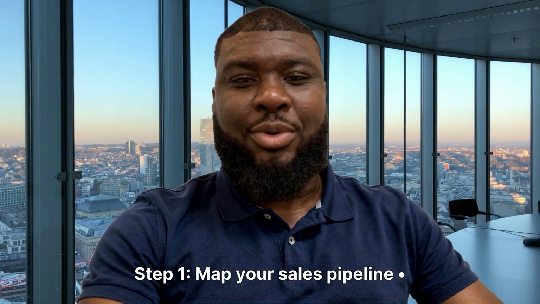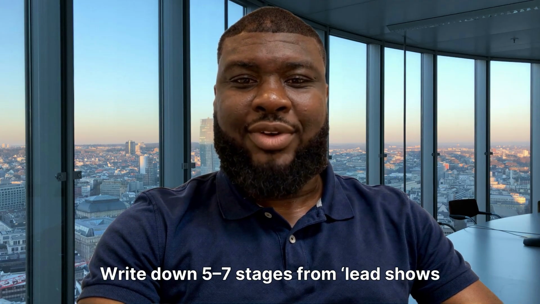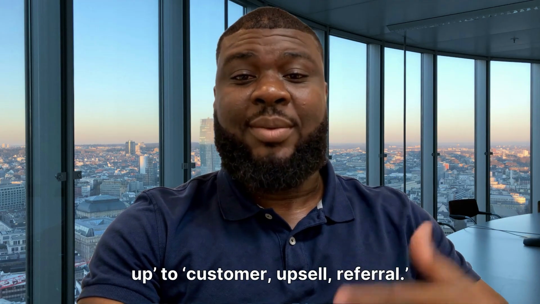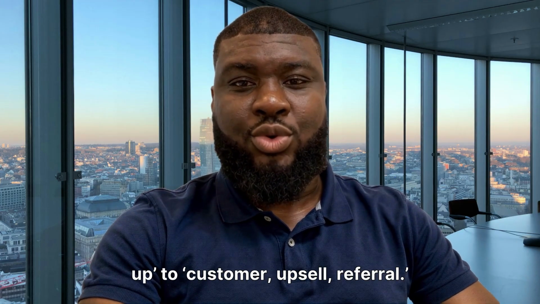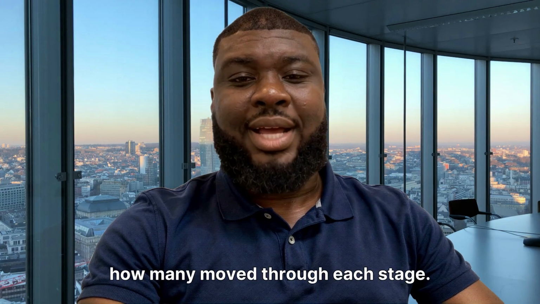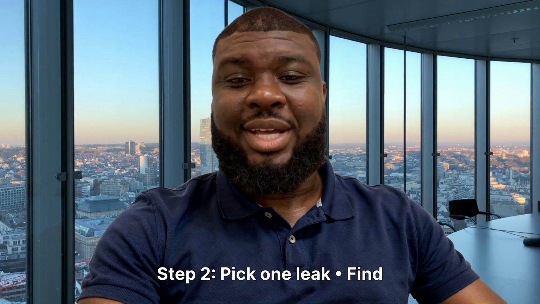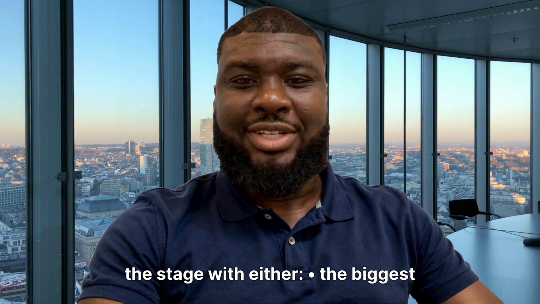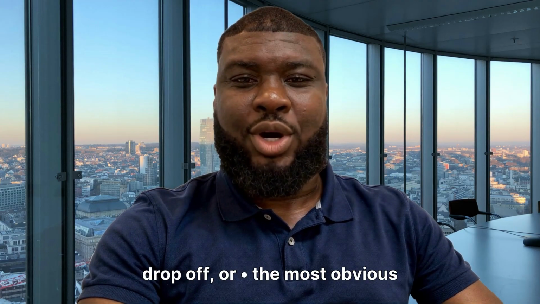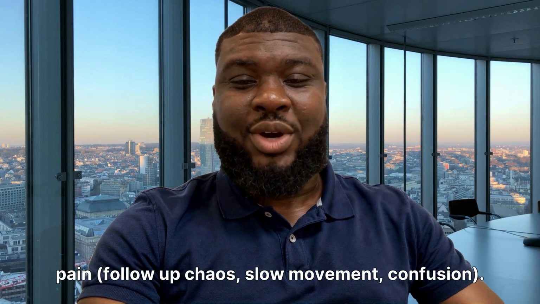Step 1, map your sales pipeline. Write down 5 to 7 stages from lead shows up to customer, upsell, referral. Add rough numbers for last month, how many moved through each stage. Step 2, pick one leak. Find the stage with either the biggest drop off or the most obvious pain: follow-up chaos, slow movement, confusion.